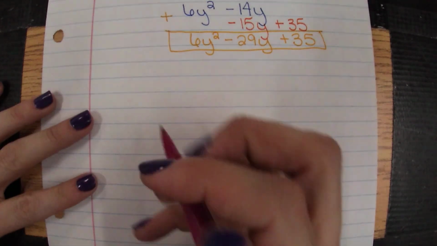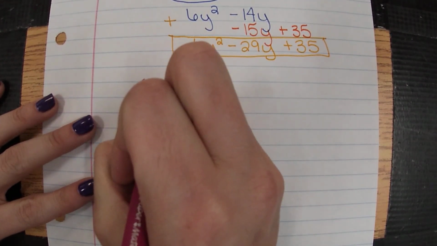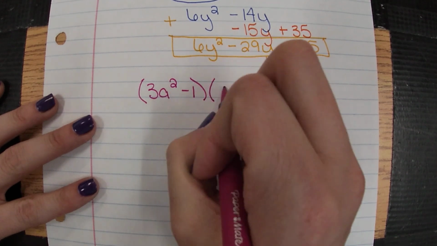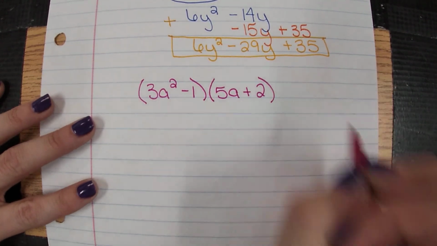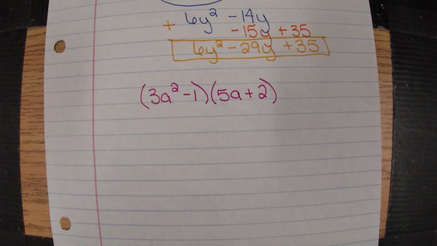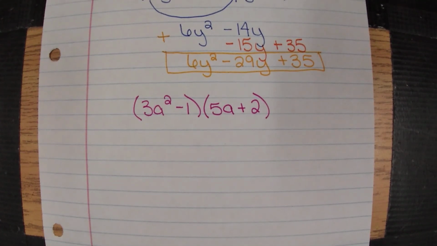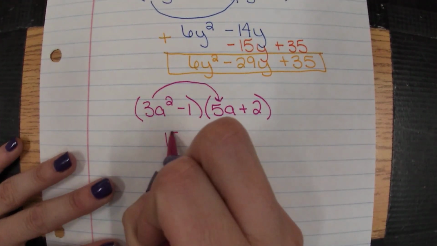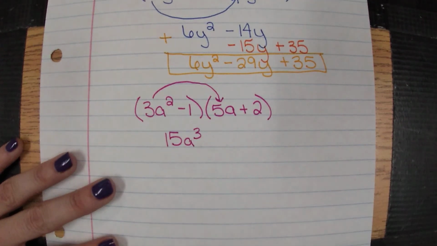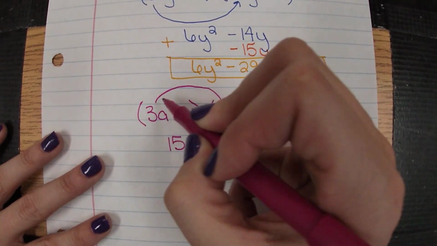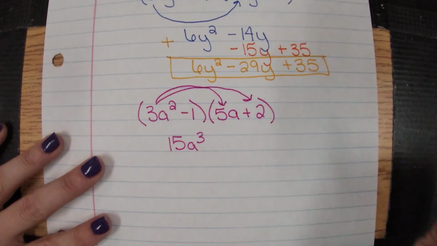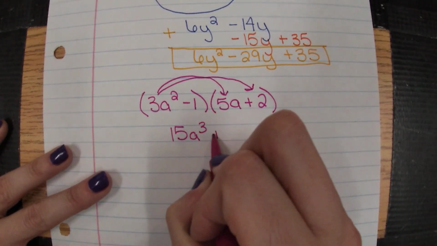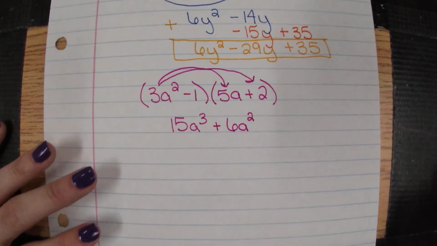Okay, so we're going to look at one more here. Same process. 3a squared minus 1 times 5a plus 2. So same process, but a little bit of a different outcome here. So let's take a look. What are we going to start distributing first? Right? We want to distribute that 3a squared. So 3a squared times 5a is going to give us a 15a to the third. Okay, we're going to take 3a squared times 2, which will give us a positive 6a squared.